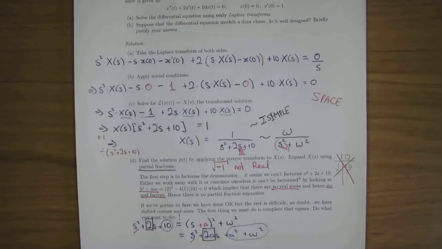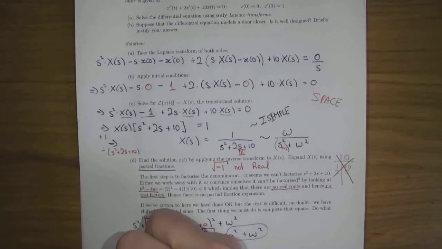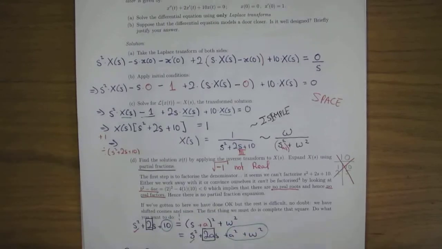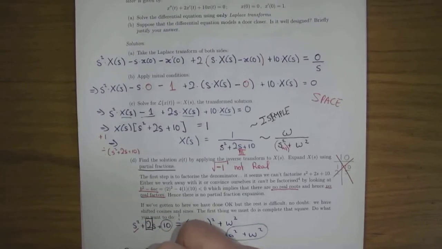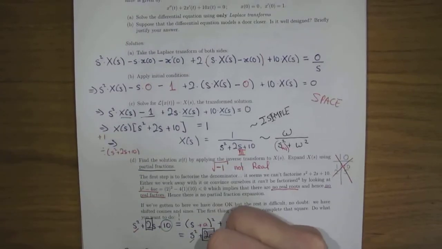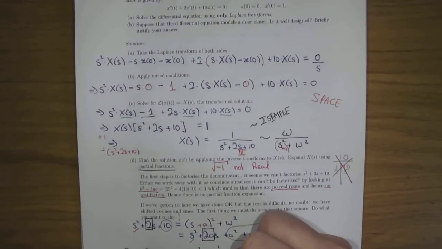So this is two little equations. The first one says 2a must equal 2. So you've got a multiplied by 2. You want to get a on its own. The inverse of multiplying by 2 is dividing by 2. So I divide both sides by 2 and I get a is equal to 2 divided by 2 is 1. And then I also have a squared plus omega squared is equal to 10.